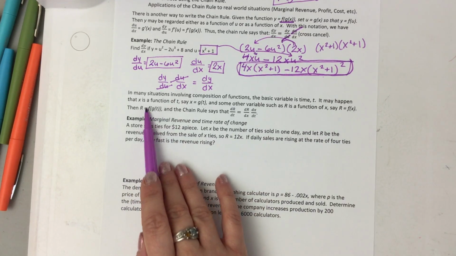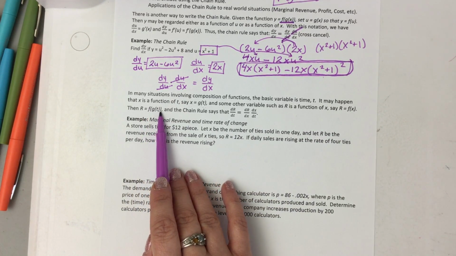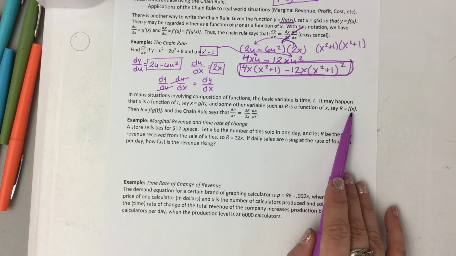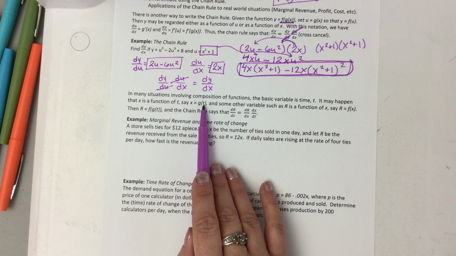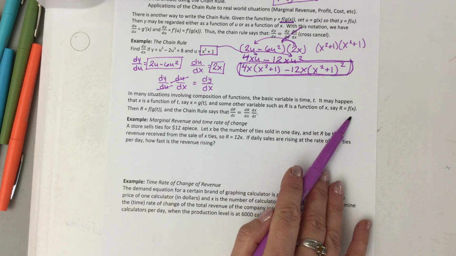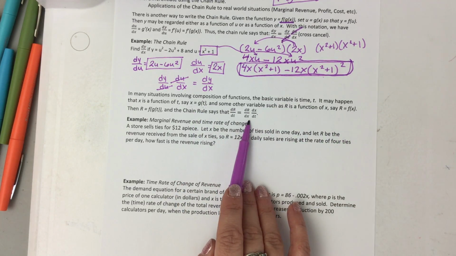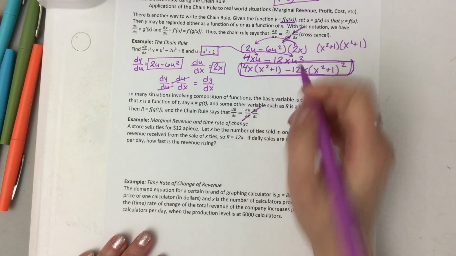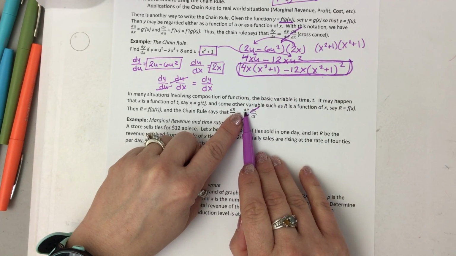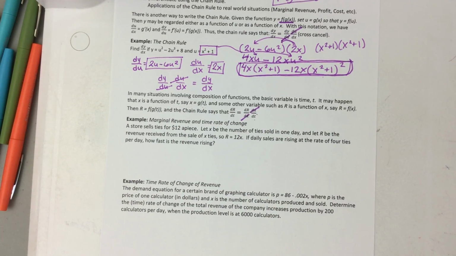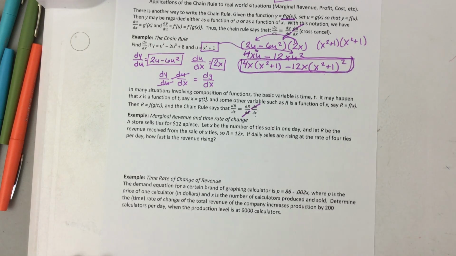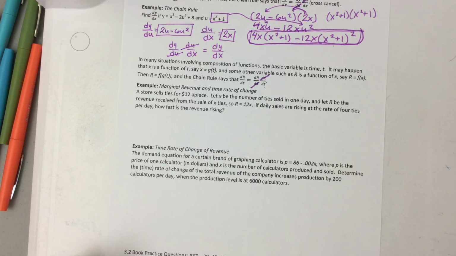Then you could go ahead and make a composite function. But what happens is right now revenue is based off of x. Here, the number of units would be based off of time. By finding the two derivatives separately, you could multiply them, cancel the units, and figure out what your revenue is based off of time instead of the number of units. So it's allowing us to get rid of the middleman. Let's look at a couple examples.